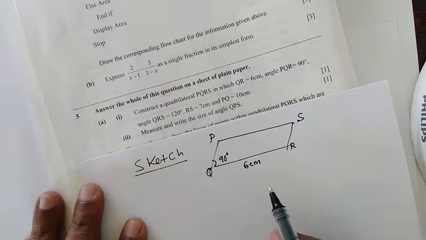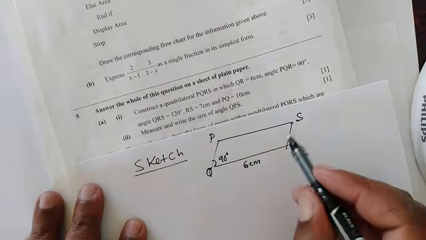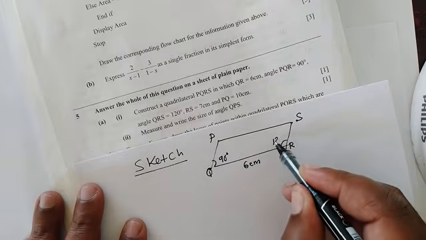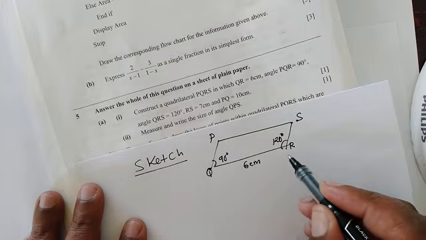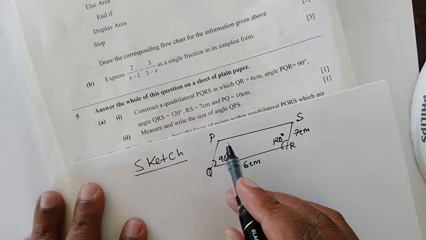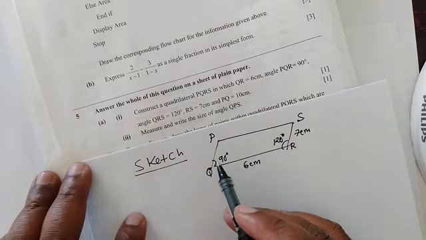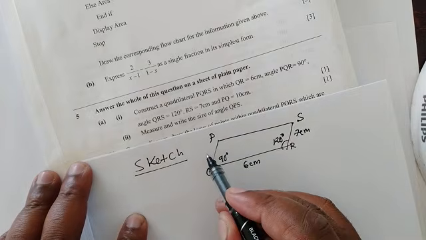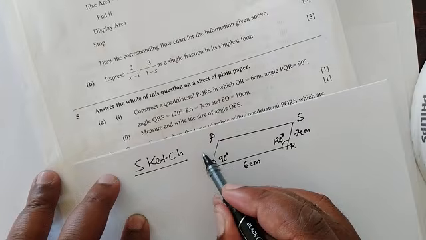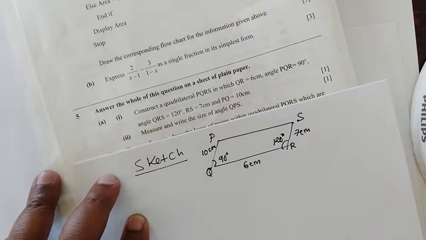Then QRS should be 120 degrees. Then RS should be 7 centimeters. PQ should be 10 centimeters. All right, this is the information that we have.